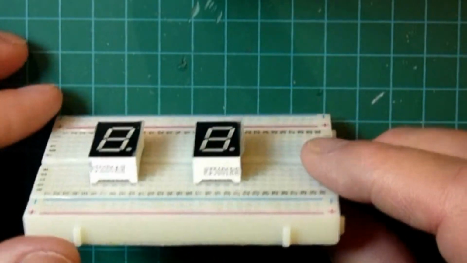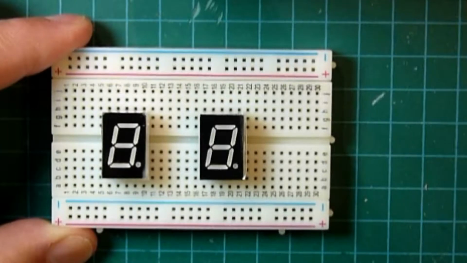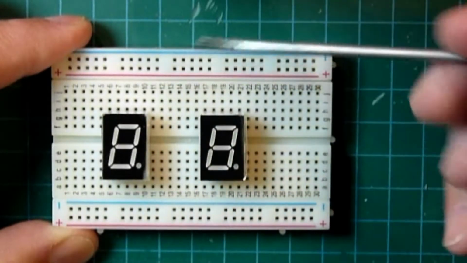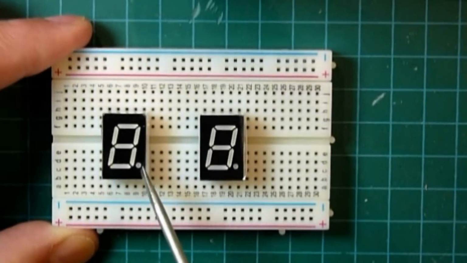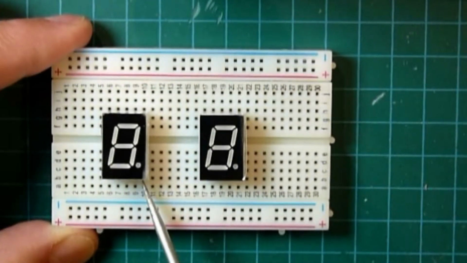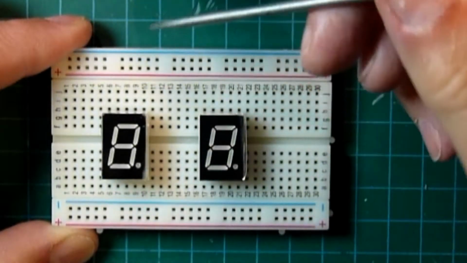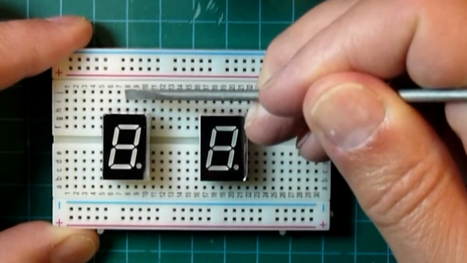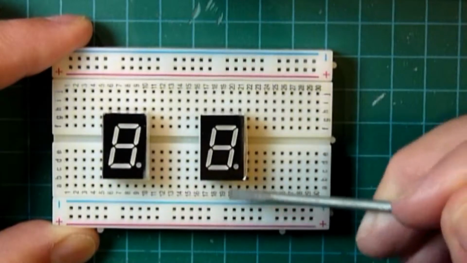Now we'll talk about the pinout of these. Just like an IC, the pinout starts here with pin 1 and goes counterclockwise all the way to pin 10. The decimal point is generally pin 5. The center pin at the bottom and the top is the common pin. So on this one it's the common cathode, and on this one it's the common anode.